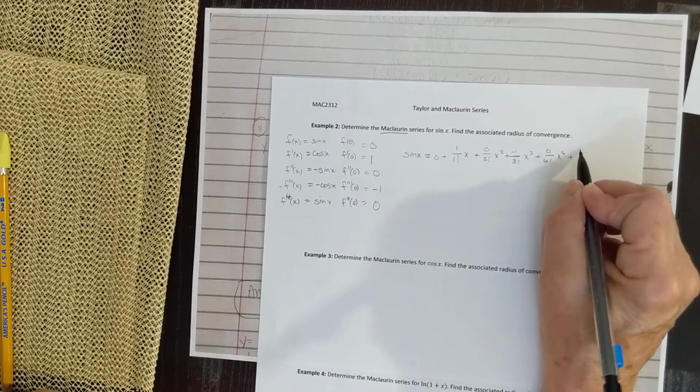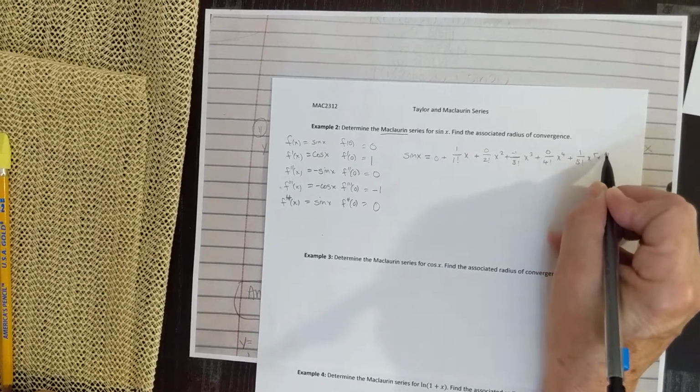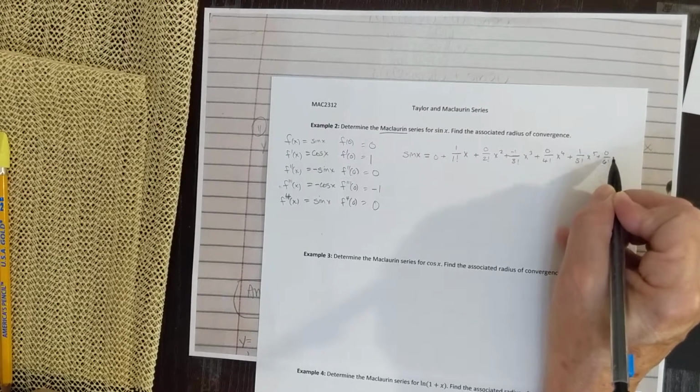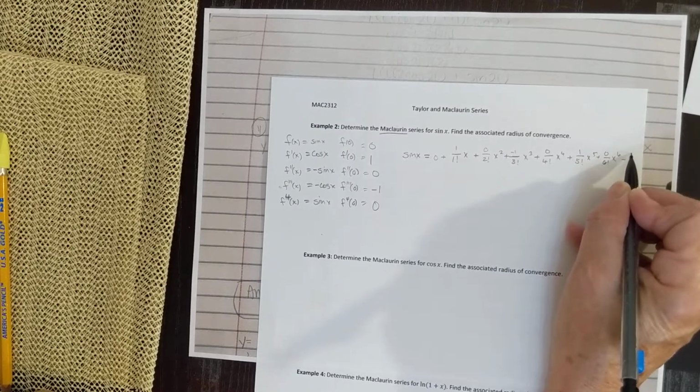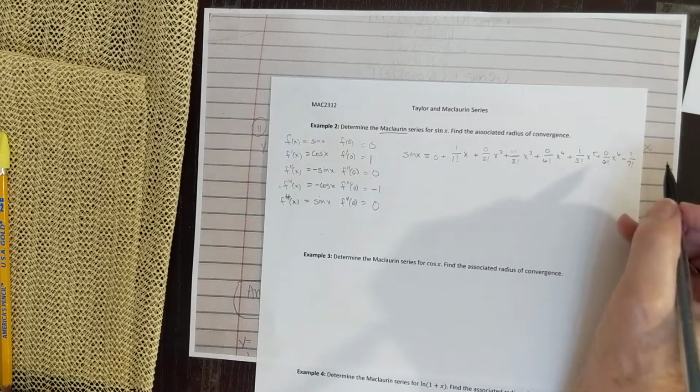So then it's going to be 1 over 5 factorial x to the fifth, 0 over 6 factorial x to the sixth, minus 1 over 7 factorial x to the 7.